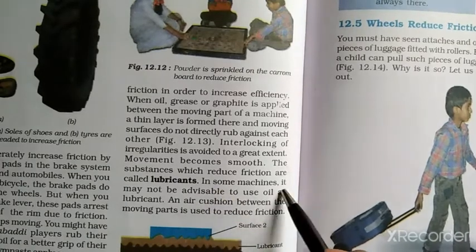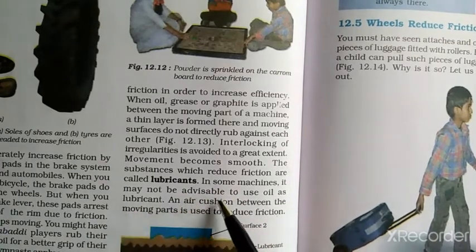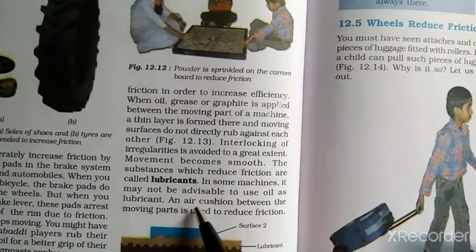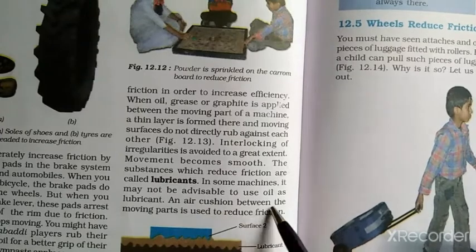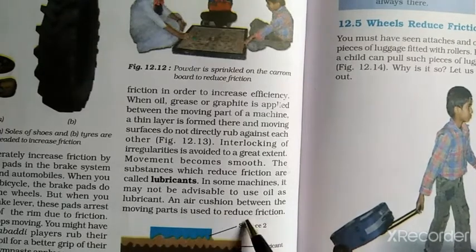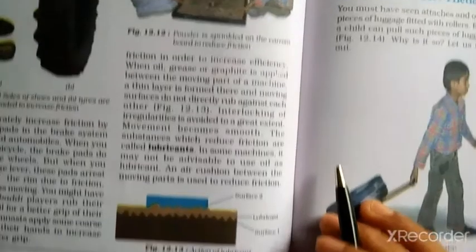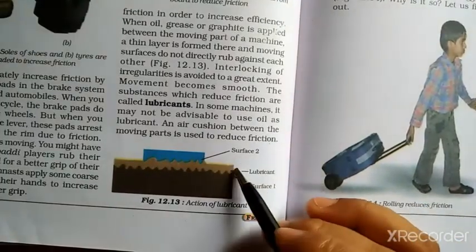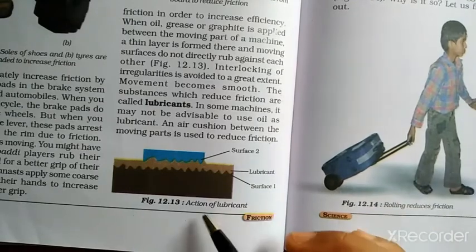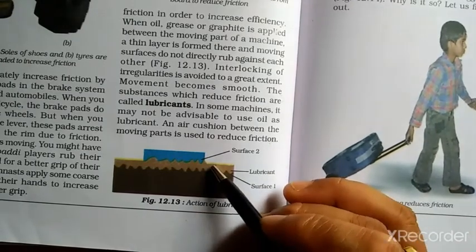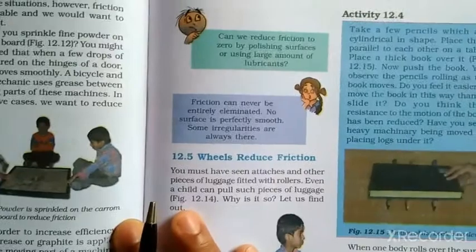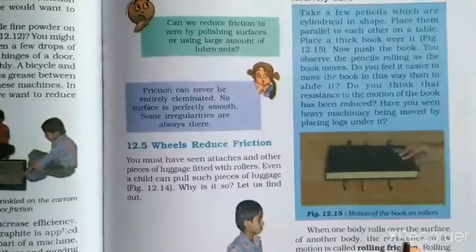In some machines, it may not be advisable to use oil as lubricant. An air cushion between the moving parts is used to reduce friction. Let's see. Surface 2, lubricant is here. This is surface 1. Action of lubricant is what? In order to reduce friction. Here next, let's see.